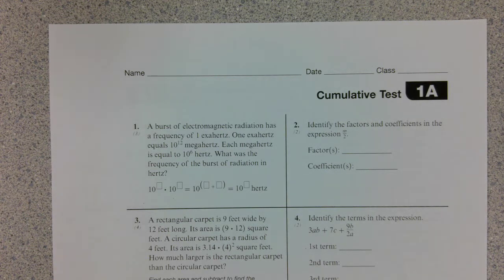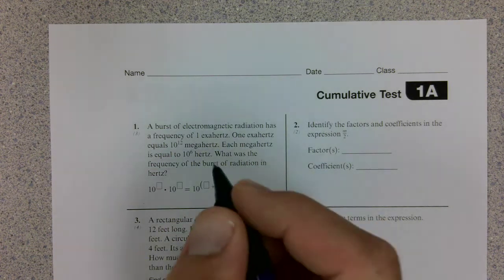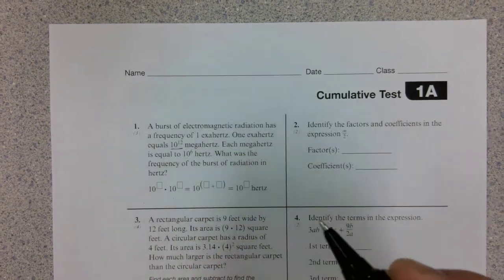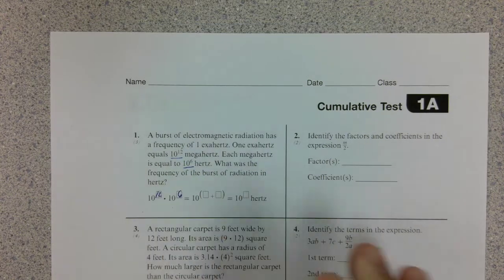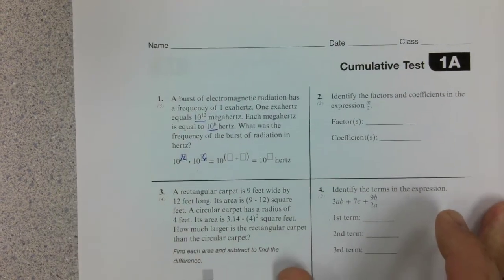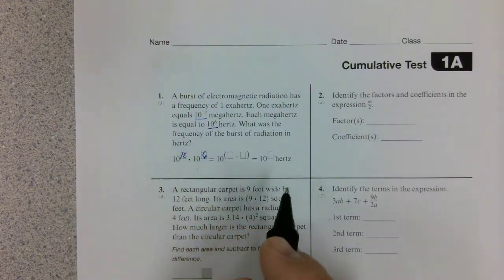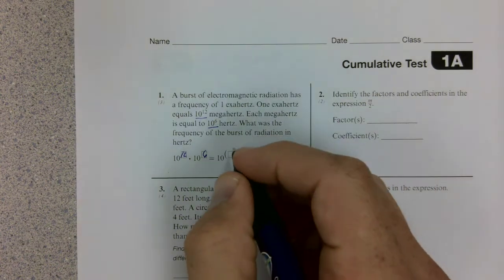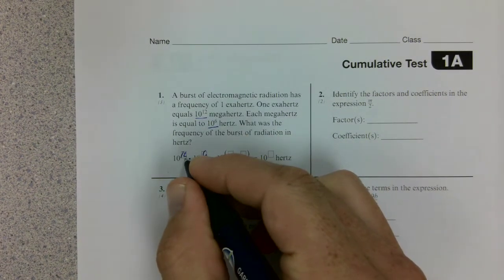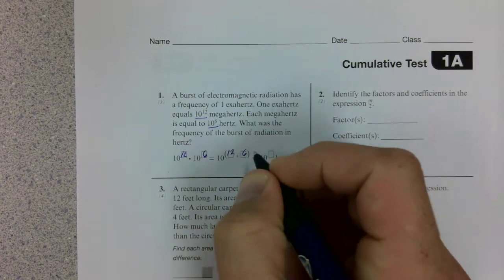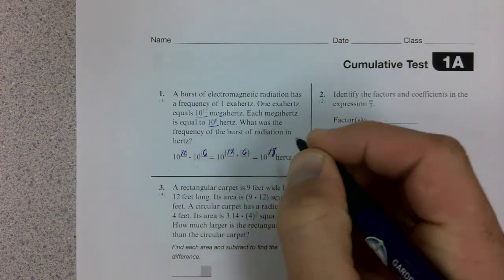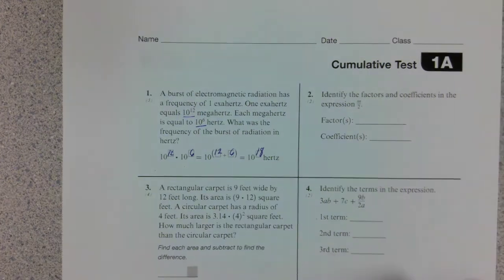Well, in this case, it's asking us to multiply each of those values. So we have 10 to the 12th and 10 to the 6th. I would fill in the 12 and the 6 here in the little blanks that are provided. You sometimes have a little hint or a little formula for us to use. We know that this is our product property of exponents, so we have the same base. We're going to add those together. 12 plus 6 is going to give me 10 to the 18th, my total as hertz.